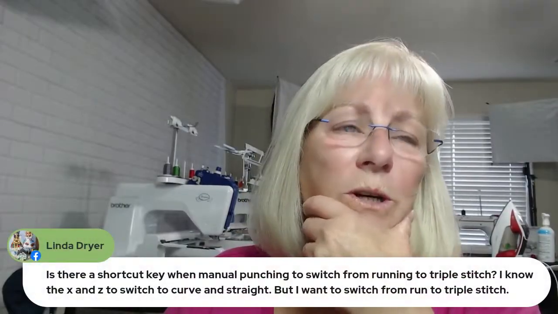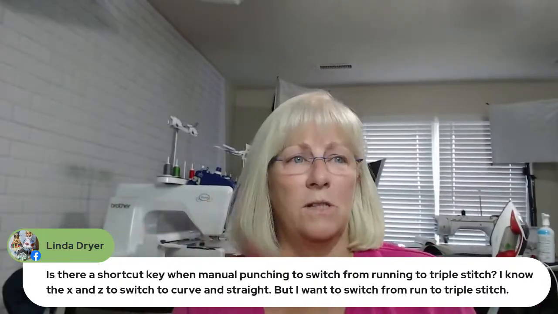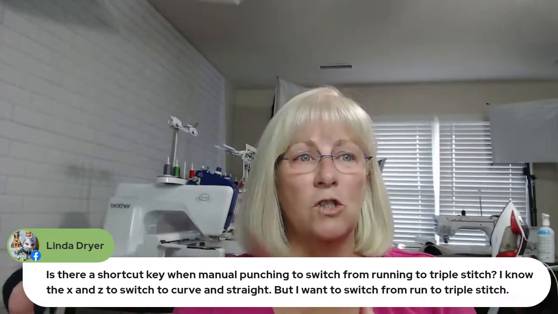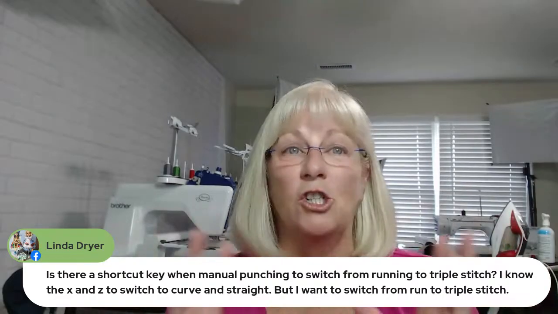There is not a shortcut key to switch between stitch types. There's a shortcut key, as you said, to switch between curve and straight and block, but there is not one to change stitch types. You have to manually do that.